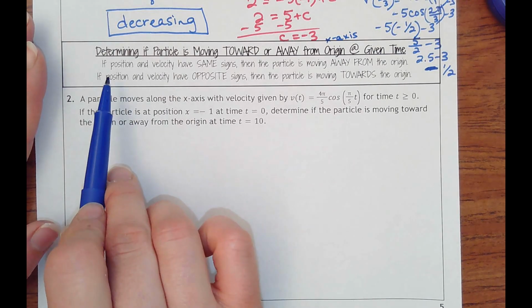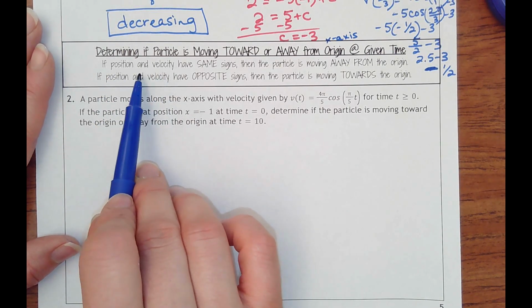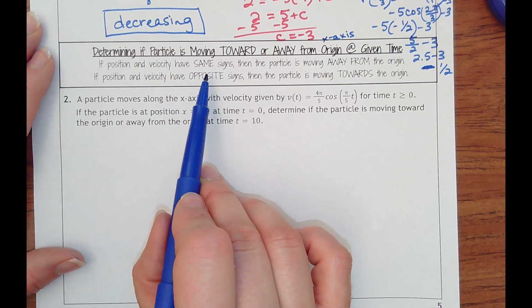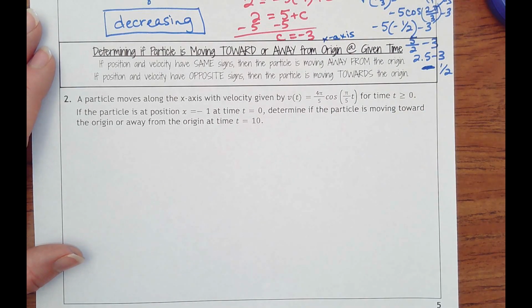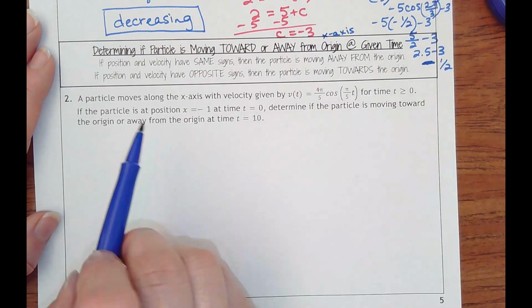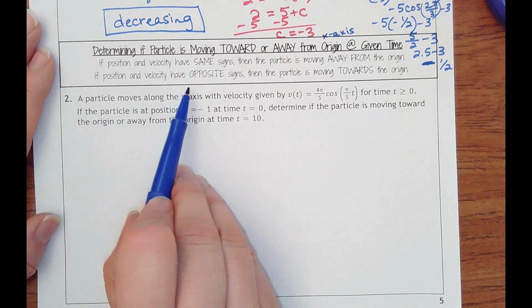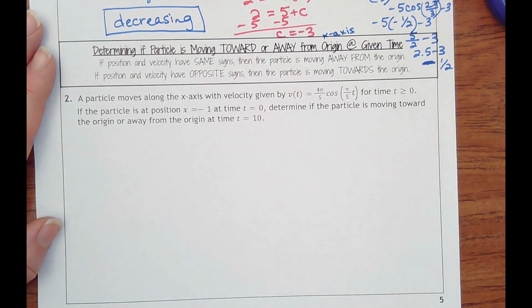But what you need to know is that you're comparing position and velocity now. So if the position and velocity have the same signs, then it's moving away from the origin. Kind of like in my mind, thinking speeding up was always moving away from the origin. If position and velocity have opposite signs, then it's moving towards it. It's like it's slowing down. That's how I can remember it.